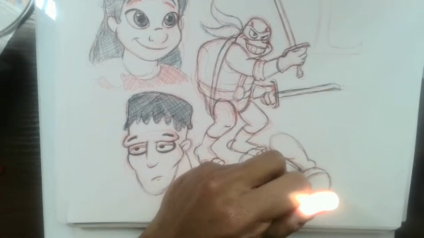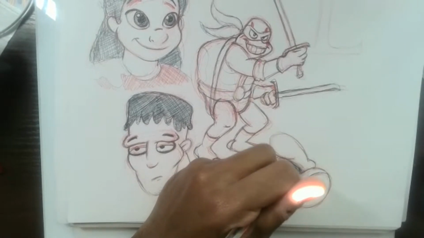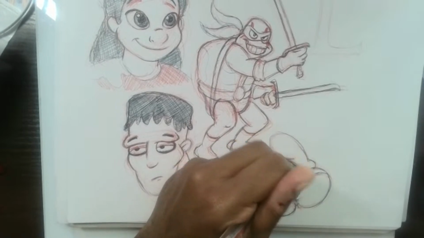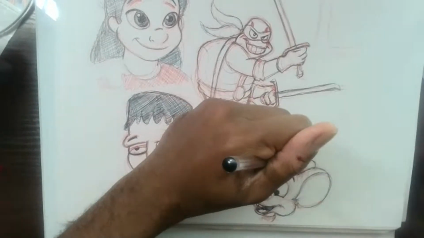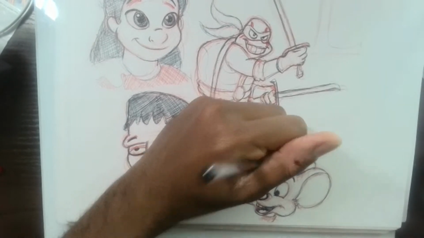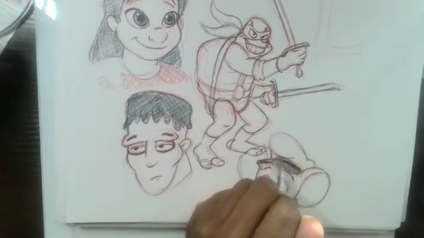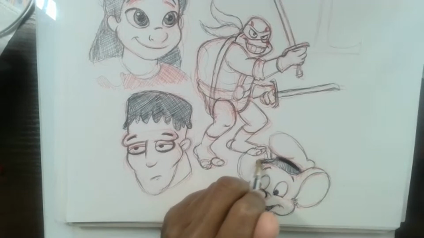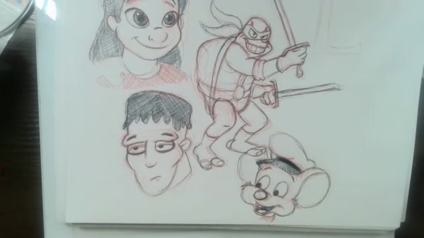Let's color the brim of his hat. Let me kind of darken the band or little brim around his hat. I'm gonna darken that here. All right, cool.